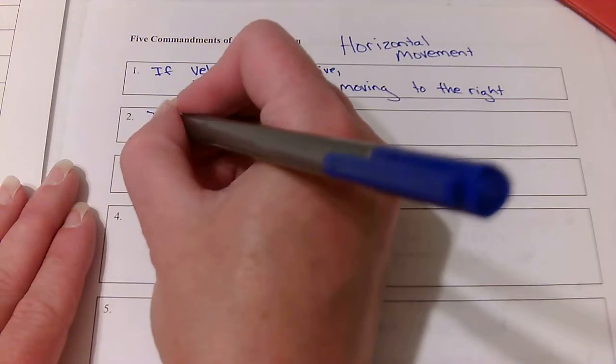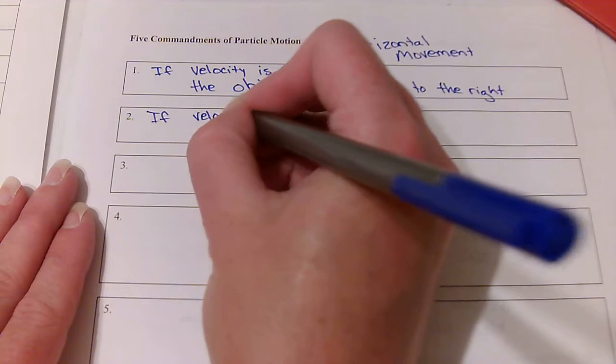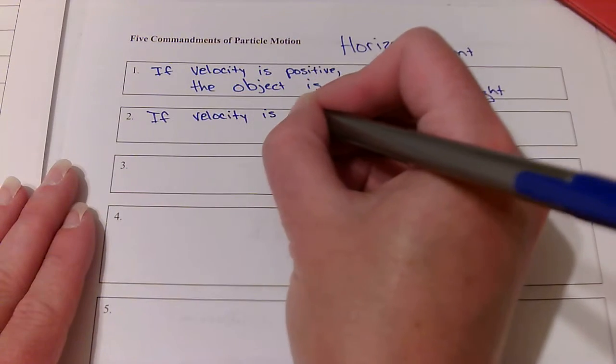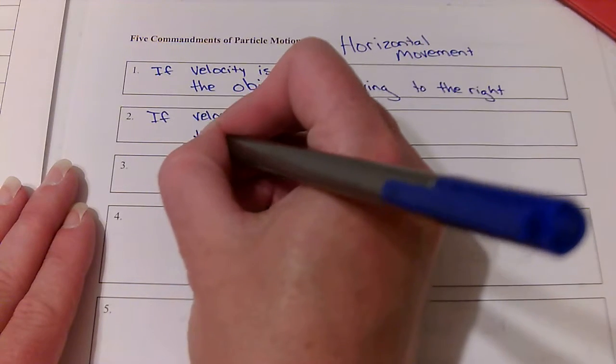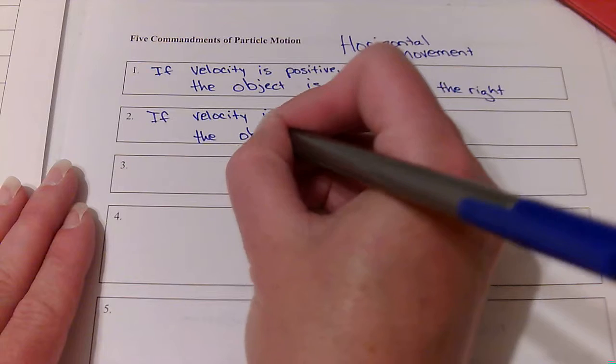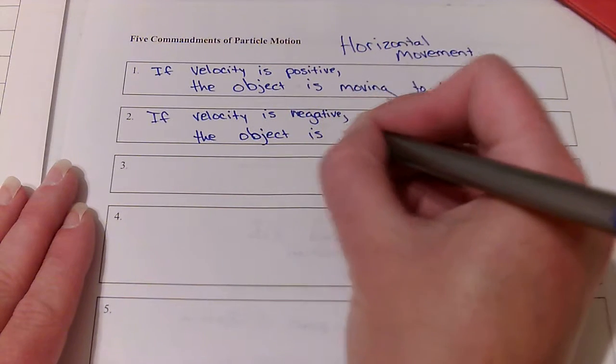If velocity is negative, the object is moving left.